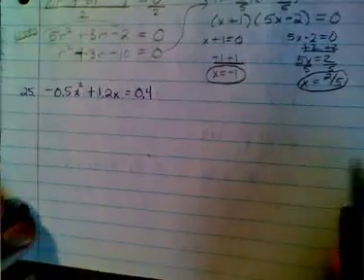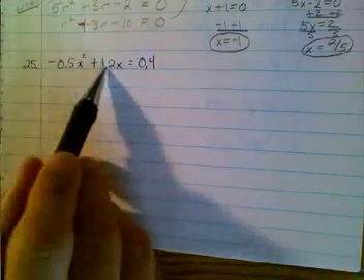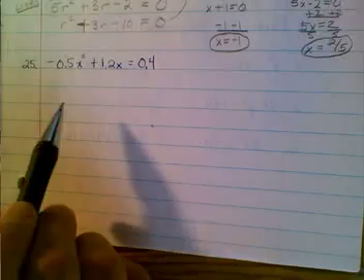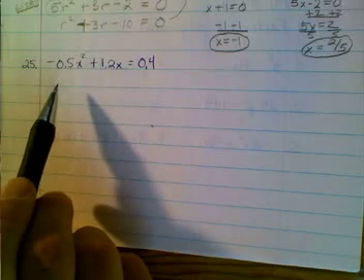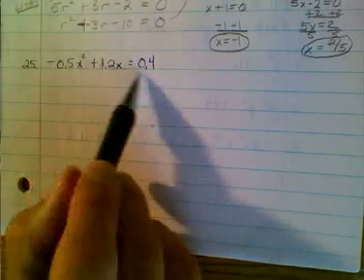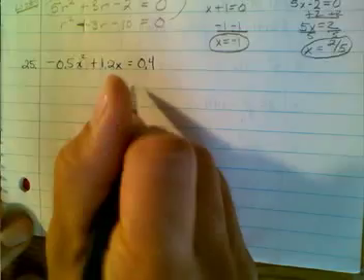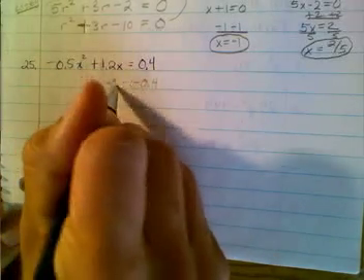Now on down to number 25. Looks like I have just a single decimal, so that means I'm going to be multiplying by 10 on both sides of the equation. However, I have a quadratic, and this is on the right side, so I need to get that over to the left side. That's the first thing that sort of bugs me about this question.